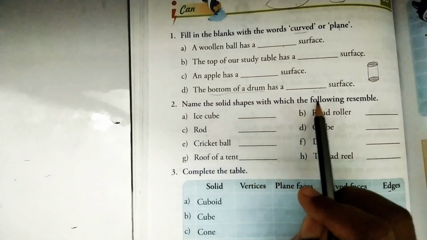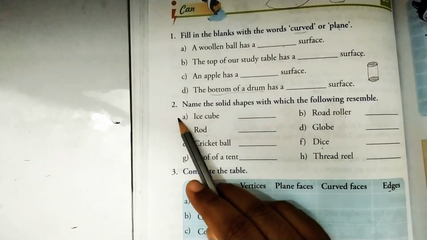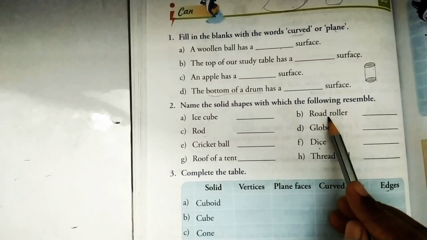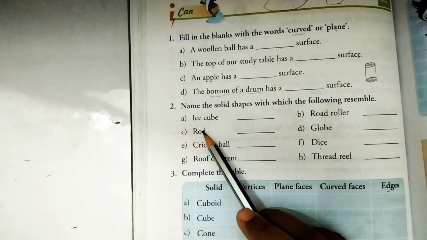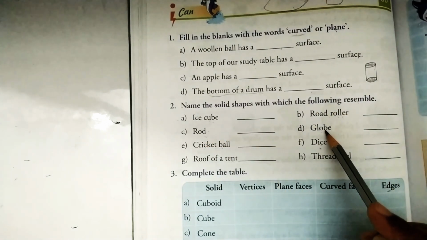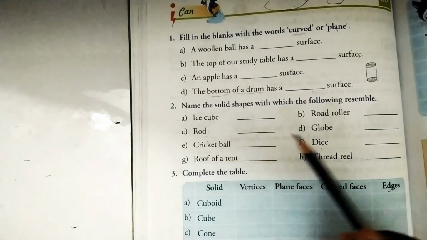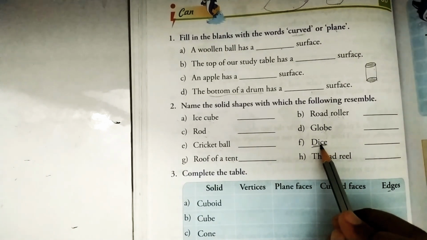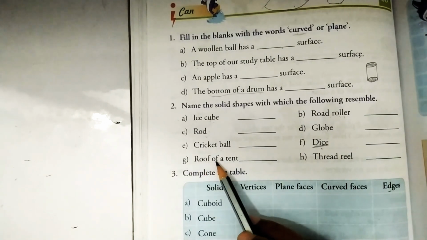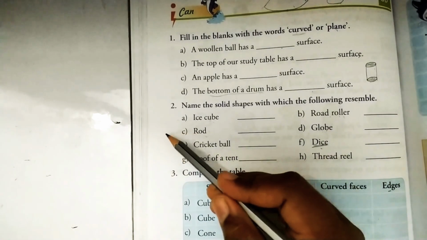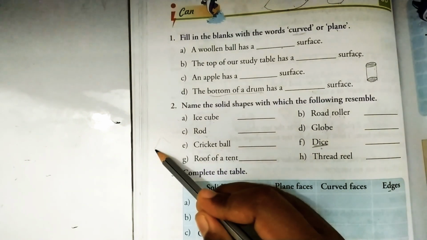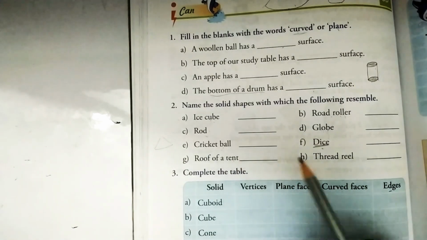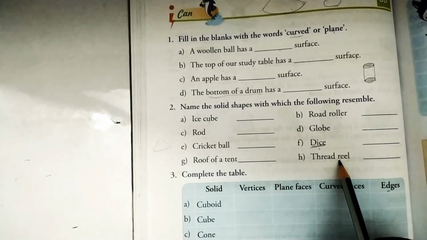Now the next one. Name the solid shape with the following resemble. This is really easy. Ice cube resembles a cube. Road roller, cylinder. Rod, cylinder. Globe, sphere. Cricket ball, sphere. Dice. You all must be playing Ludo. What is the shape of a dice? Cube. Roof of a tent resembles something like this, so roof of a tent resembles a cone. And thread reel, cylinder. Easy.